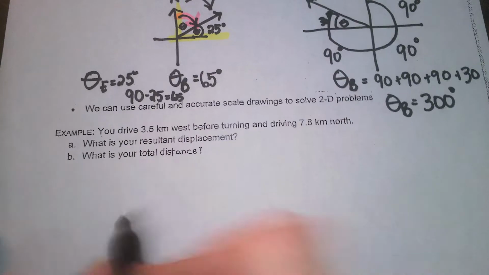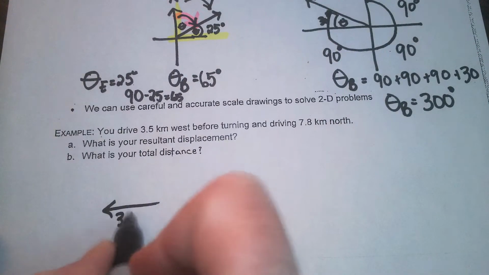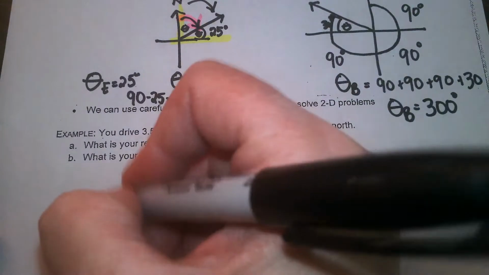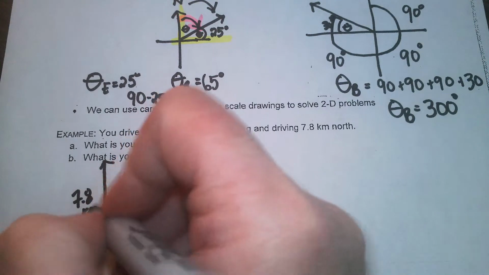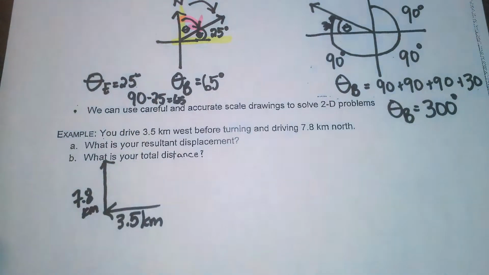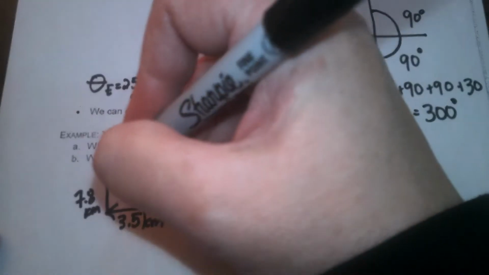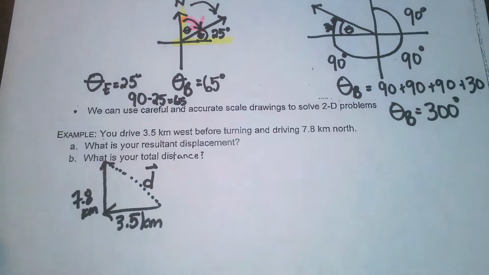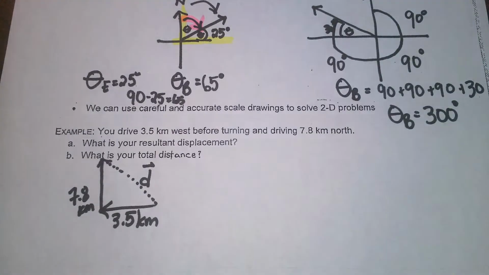So if I drive 3.5 kilometers west before turning and driving 7.8 kilometers north, what's my resultant displacement? In other words, what's this guy here? Okay. We could do it the old-fashioned way.